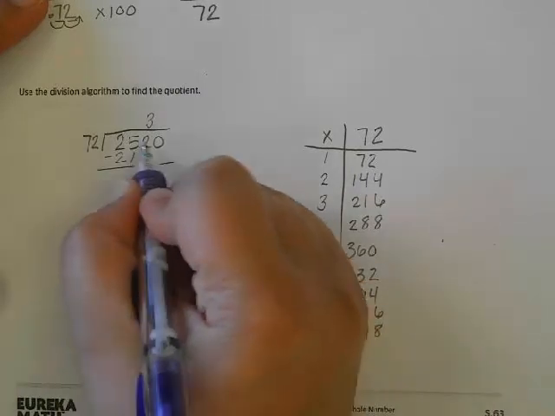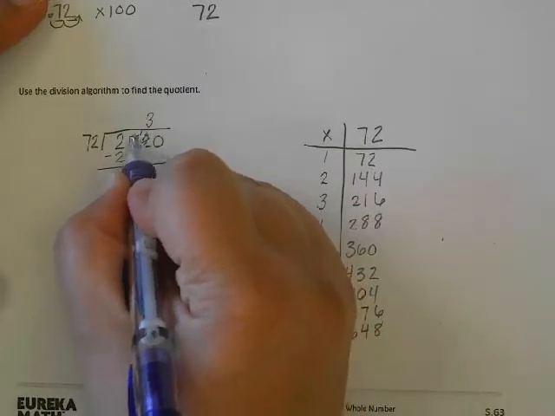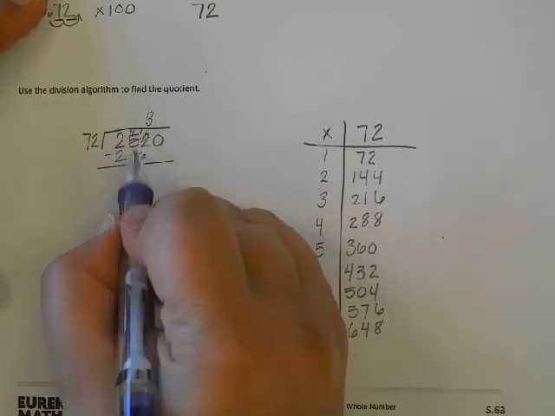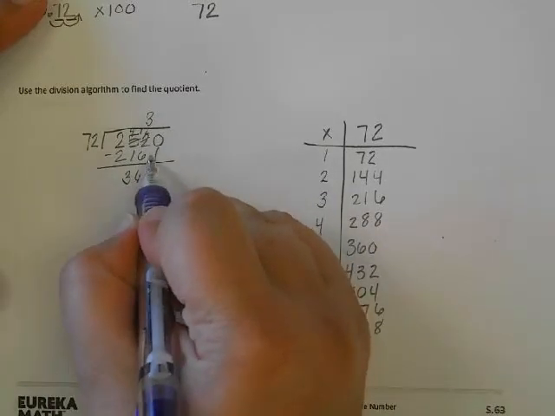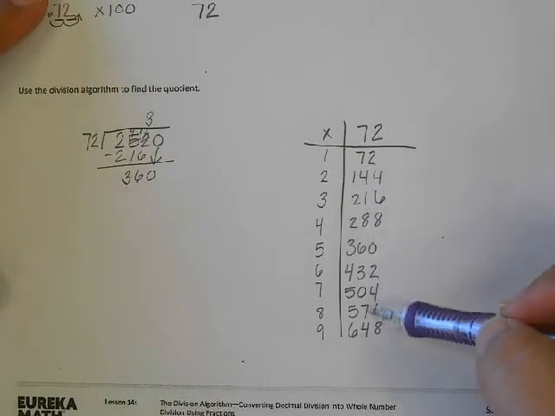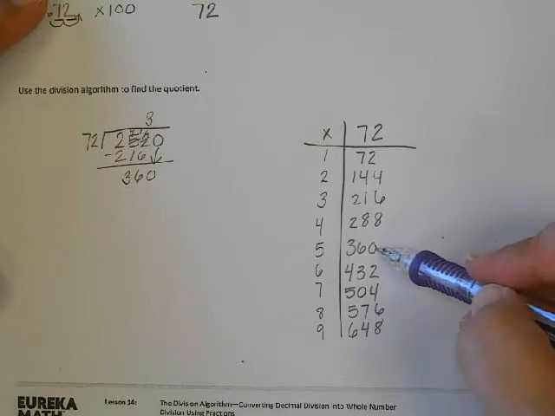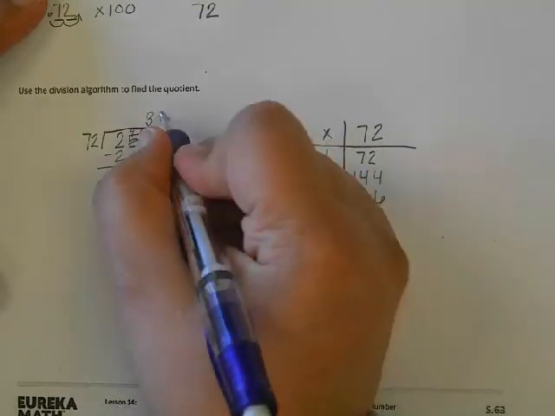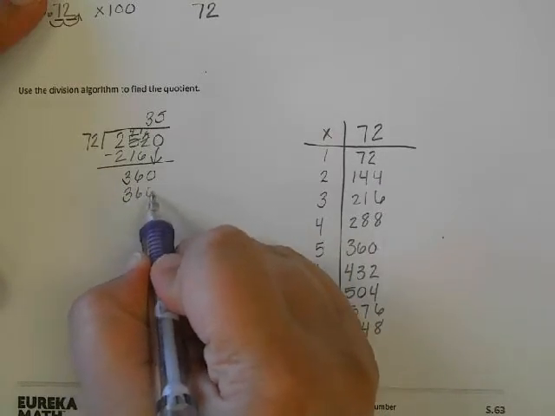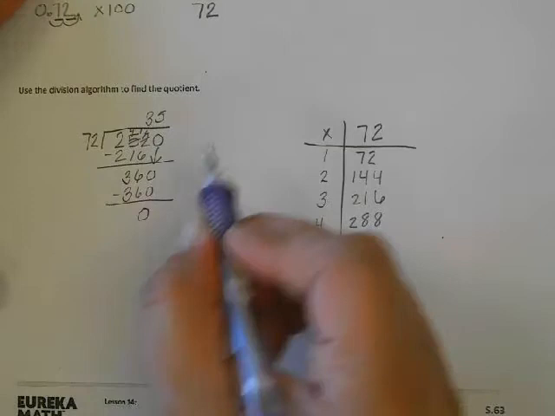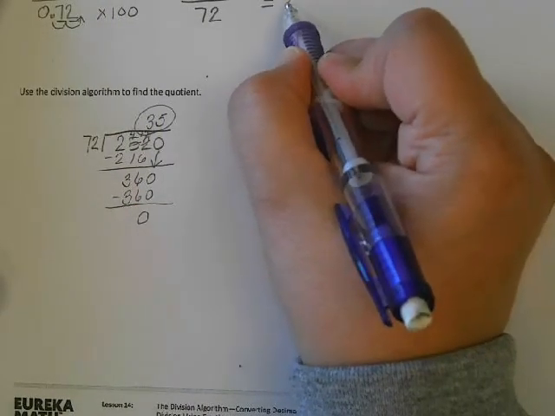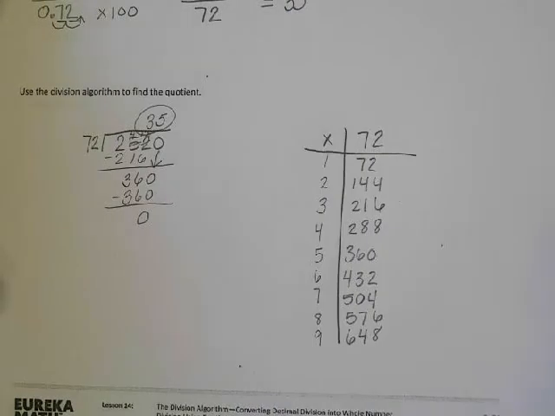So then I subtract. I bring down my 0. So now again, I'm going to look over here for 360, and I can see there's an exact match, and its partner is 5. So that becomes the next digit in my quotient. So then this is my answer, and I can simply add it in there up at the top.